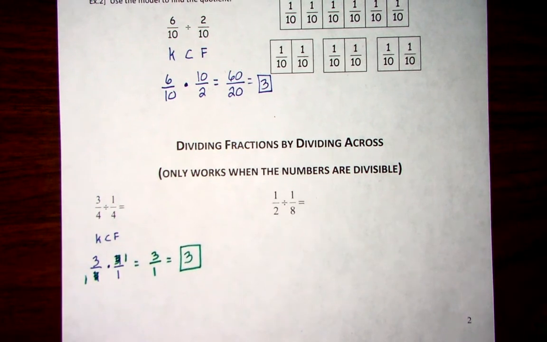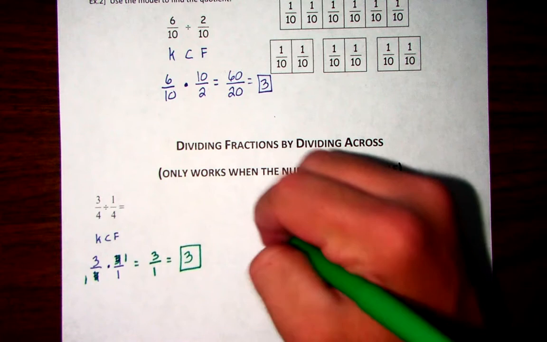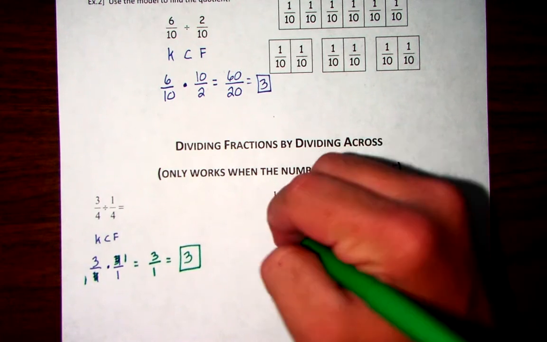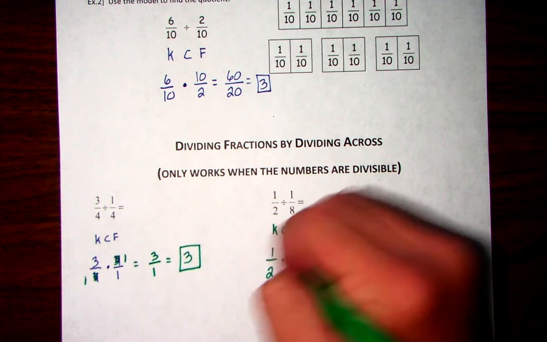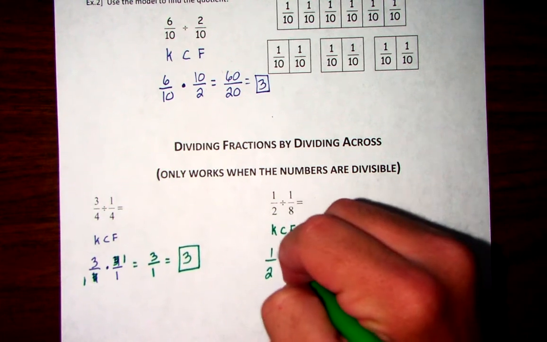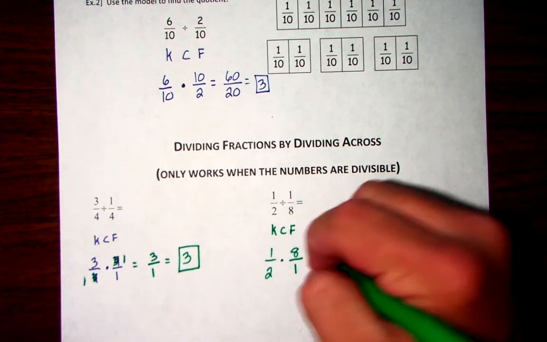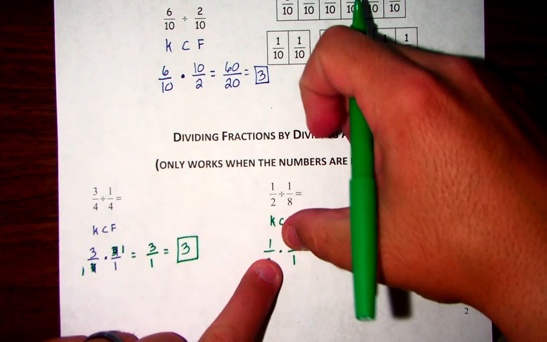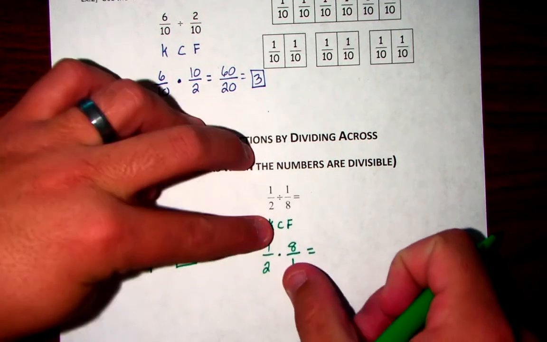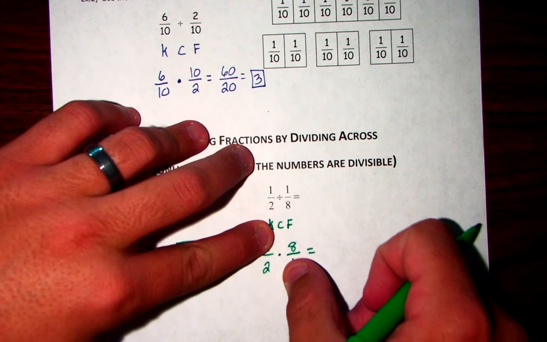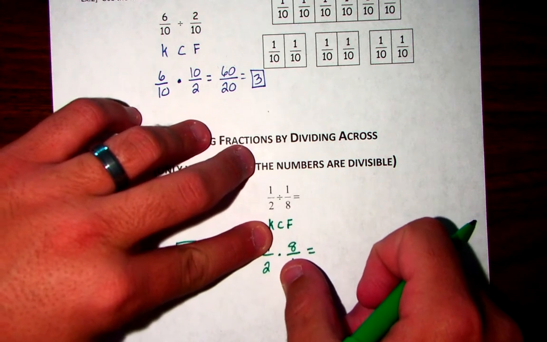Man. All right, last one. Keep it, change it, flip it. All right, so here we go. You can't simplify the 1s. That's as low as they go. What about the 2 and the 8? What goes into both of those?